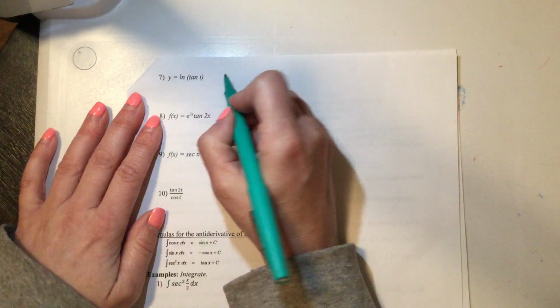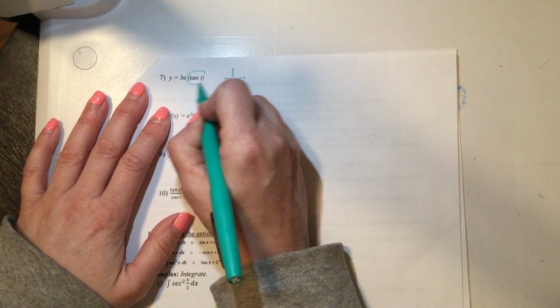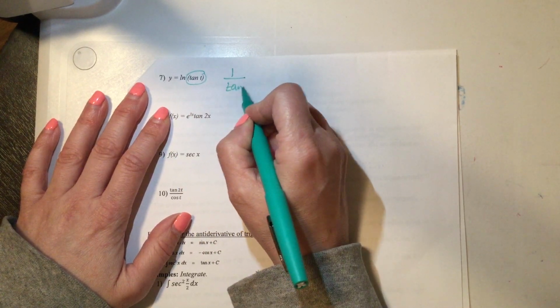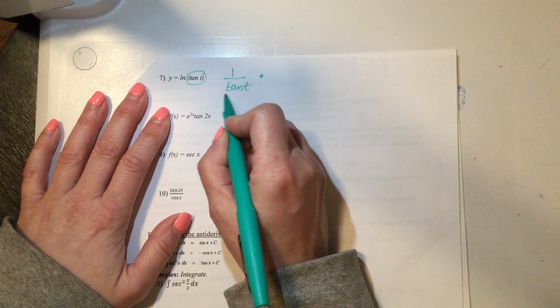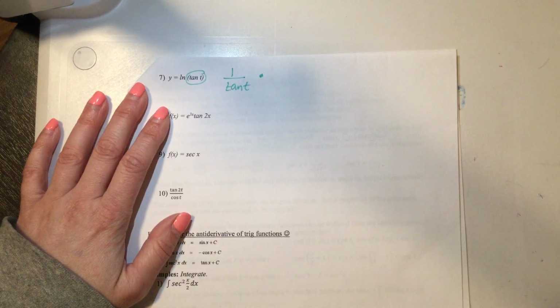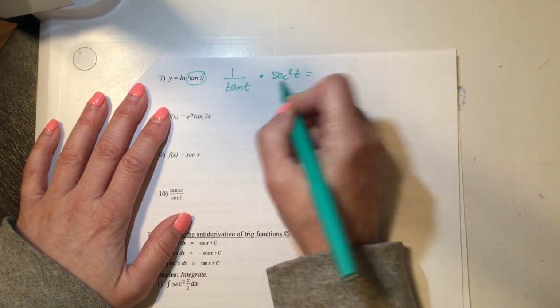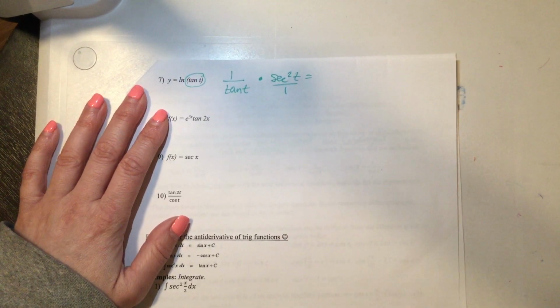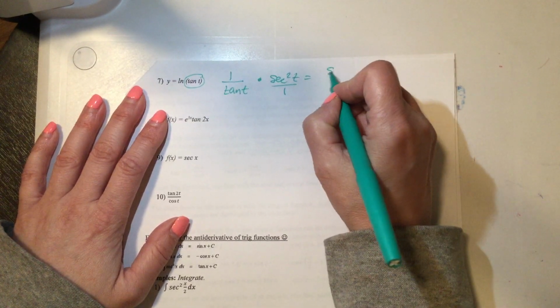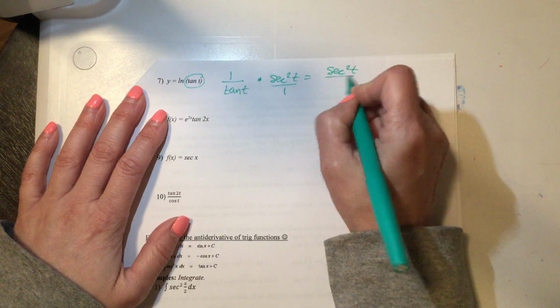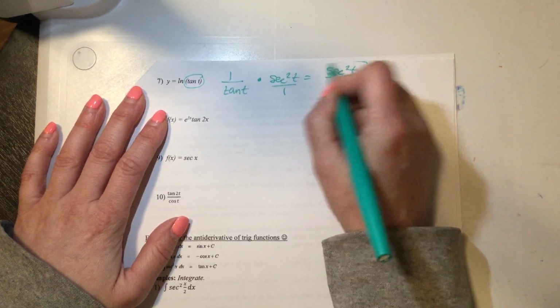Let's look at a few more derivatives. If you have a natural log, remember natural log means 1 over whatever you have here. So 1 over the tangent of t times the derivative of whatever's on the bottom. The derivative of a tangent is a secant squared of t. When you multiply fractions, it's top times top, bottom times bottom. This ends up being secant squared of t over tangent of t.